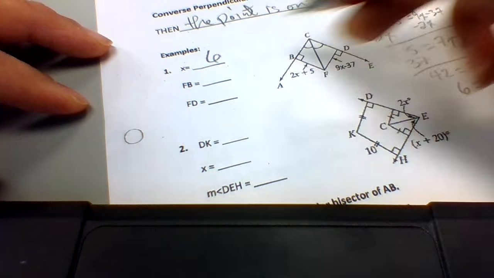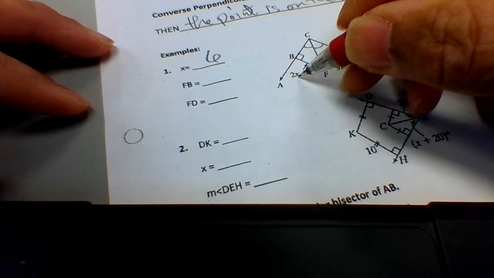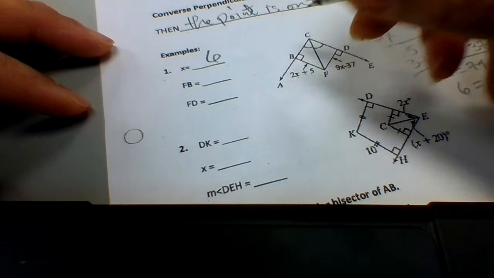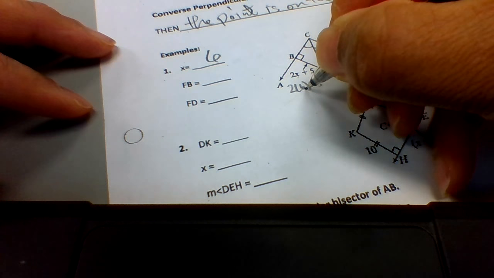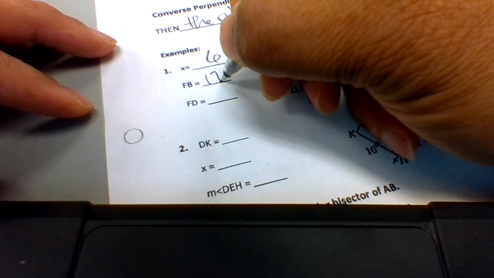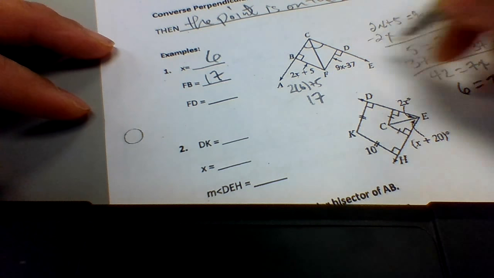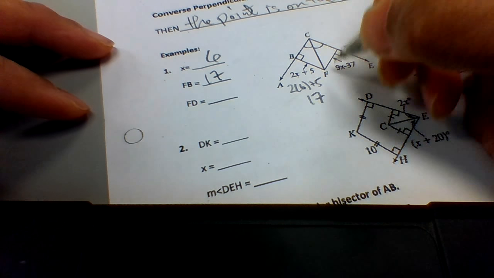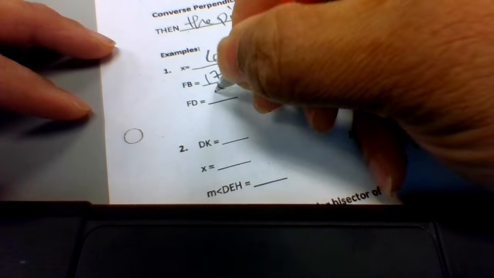Find FB. So I substitute this back in for FB. 2 times 6 plus 5. 2 times 6 is 12, plus 5 is 17. So FB is 17. And if I did it right, then FD should be 17. So 9 times 6 is 54, and 54 minus 37 is 17.